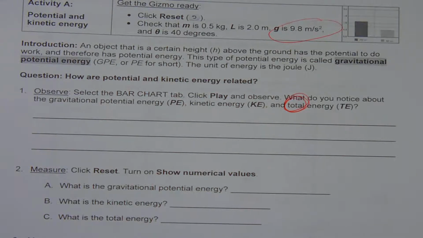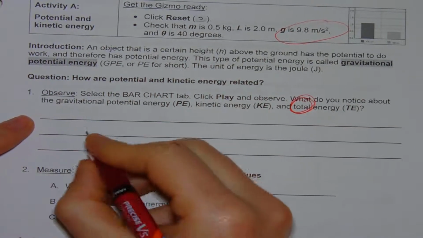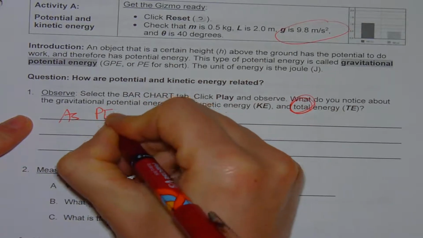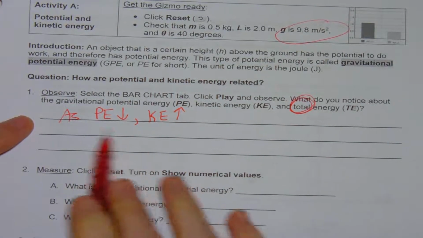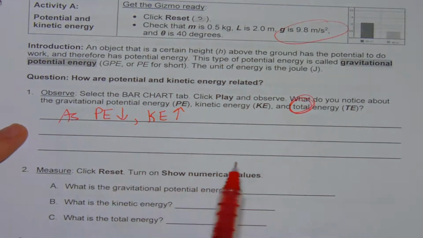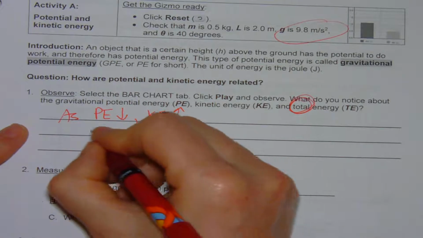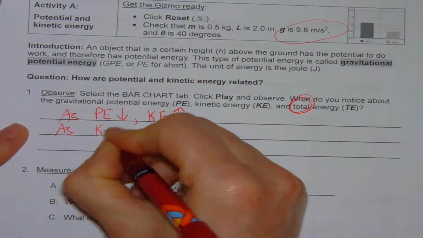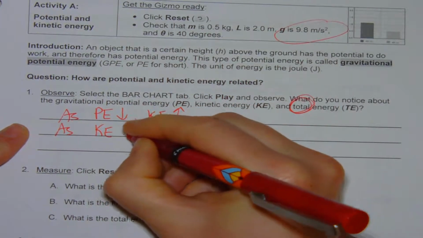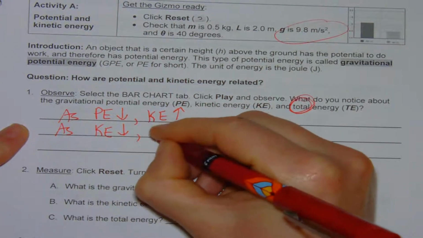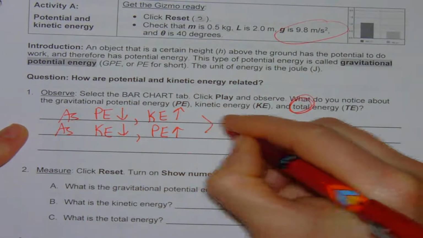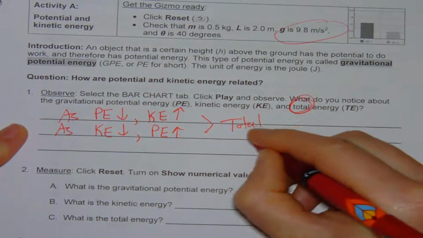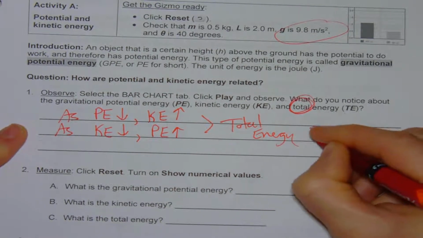All right, so what we could hopefully deduce from that, I'm just going to pause it, is that as the PE goes down, the KE goes up. So that would be an inverse relationship right there, where they respond in opposite ways. We could also say that as the KE, the kinetic energy, goes slower, then it must be going higher up in its swing, so potential energy goes up. But it's important to know total energy stays constant.